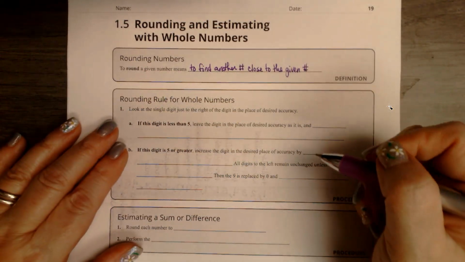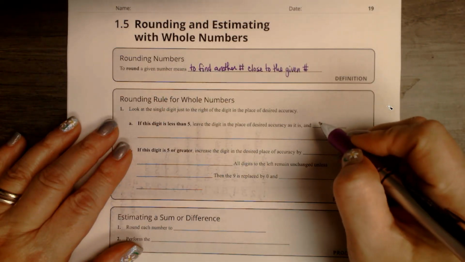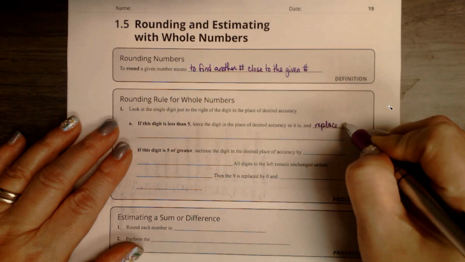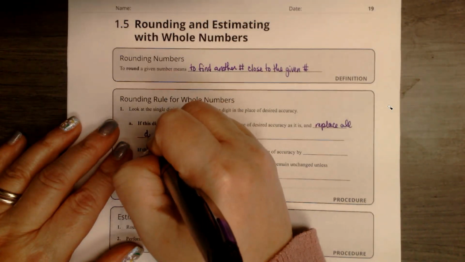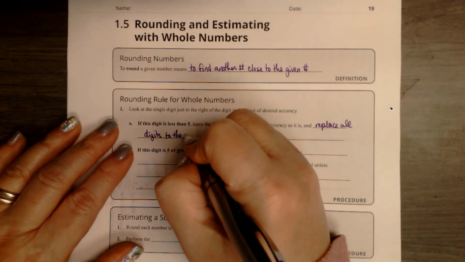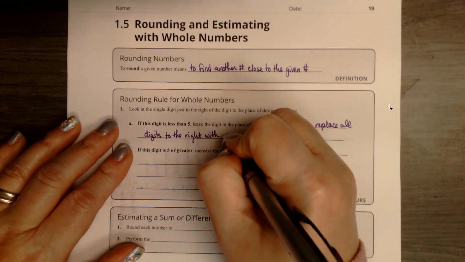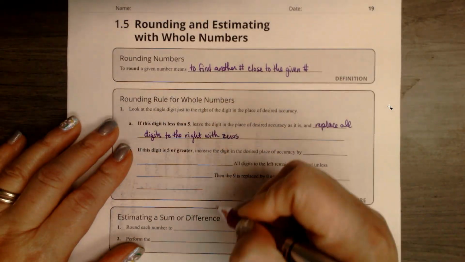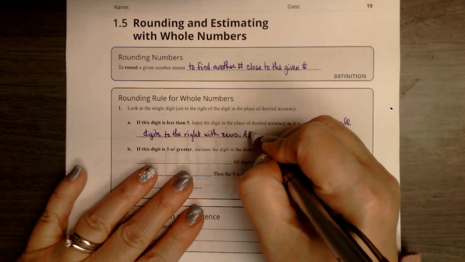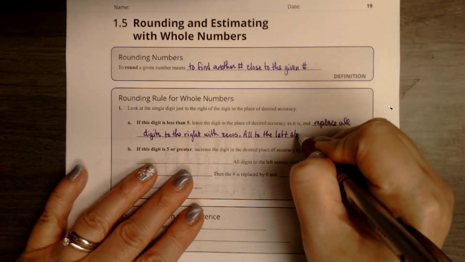Rounding rule for whole numbers. If the digit is less than 5, leave the digit in the place of desired accuracy as it is and replace all digits to the right with zeros. All to the left stay the same.